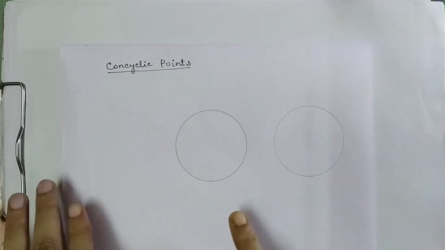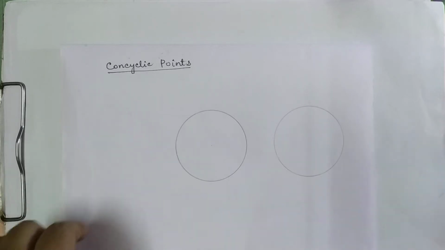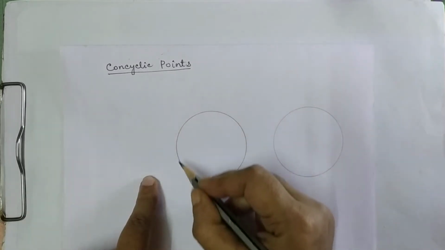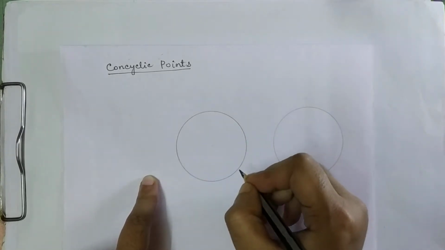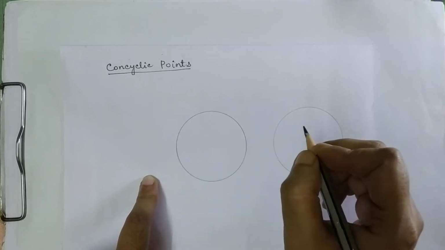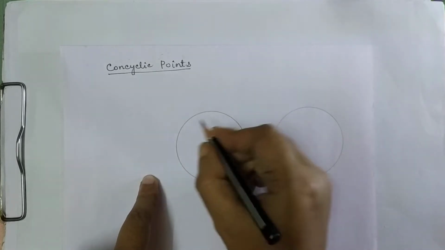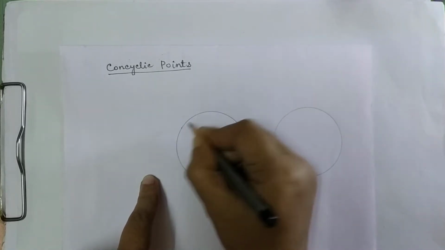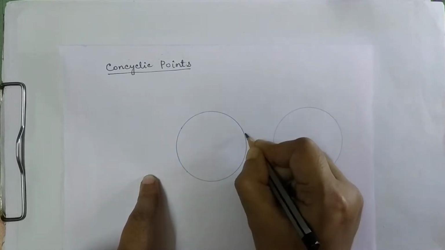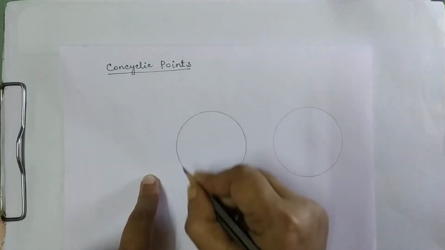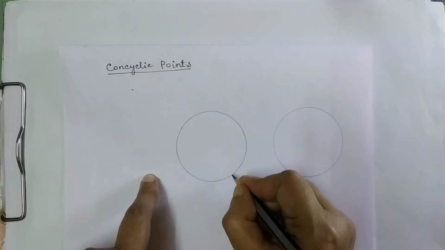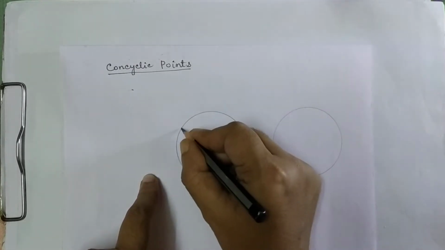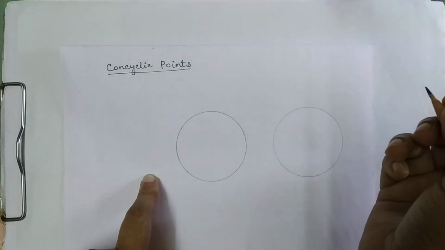If you see a circle, you know that the circumference of a circle is made by so many points. Basically the points are joined to make that circle. So if we take any 3 points or more on the boundary of the circle, that means on the circumference of the circle, those points will be known as concyclic points.